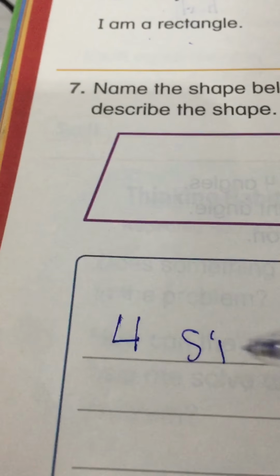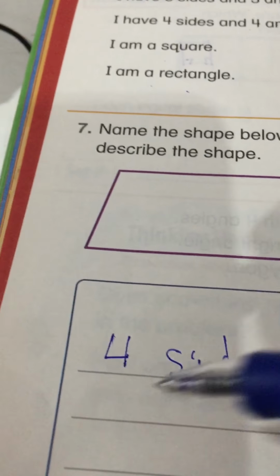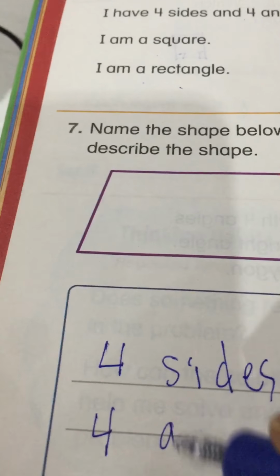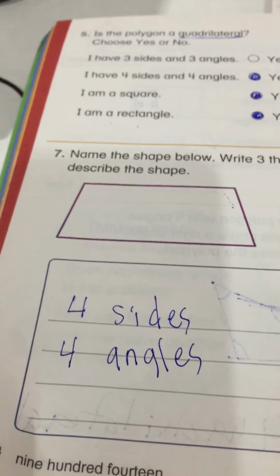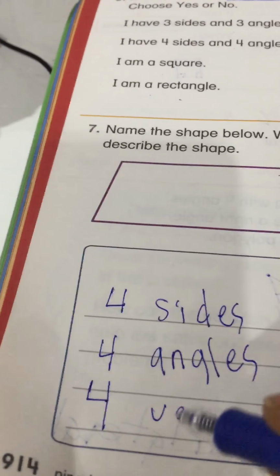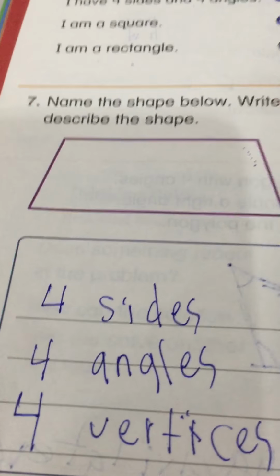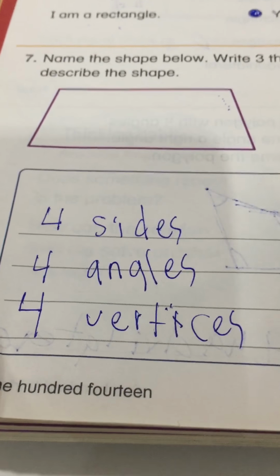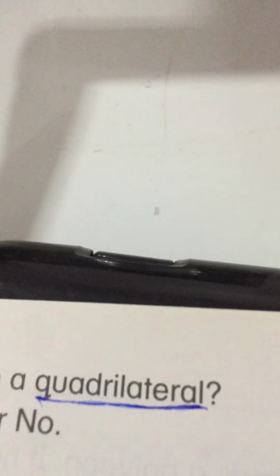So we know that the shape has 4 sides, and also it has 4 angles. It has 4 sides, 4 angles, and also it has 4 vertices, right? So it has 4 sides, 4 angles, and 4 vertices, and we call it a quadrilateral.